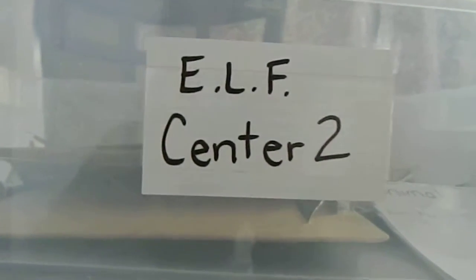Welcome to ELF Erosion Center 2. Hi everybody. This is our outdoor center and it's basically an erosion hunt on school grounds. So it's pretty simple, it's pretty quick.